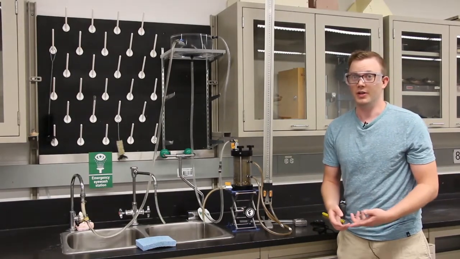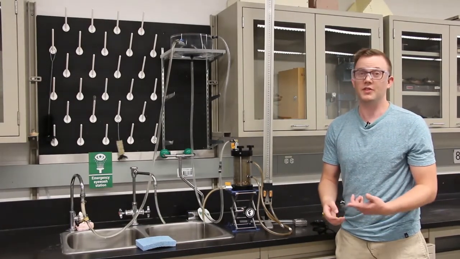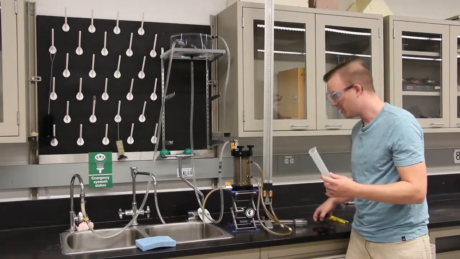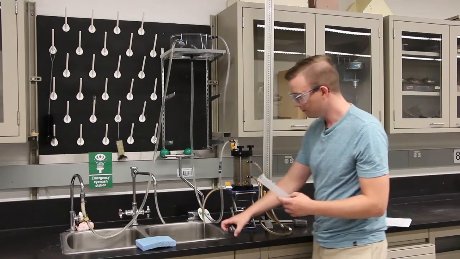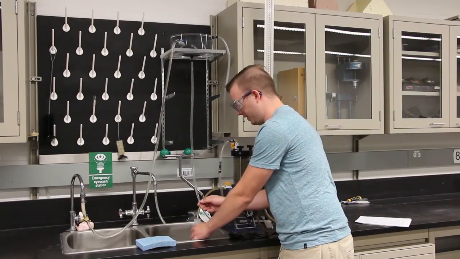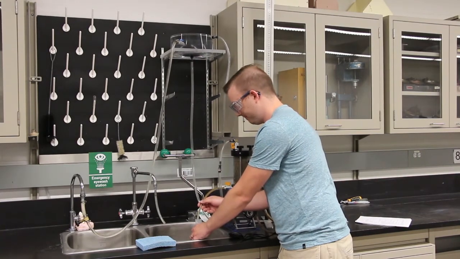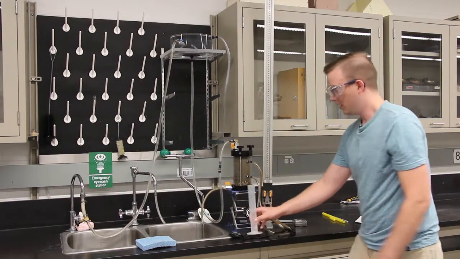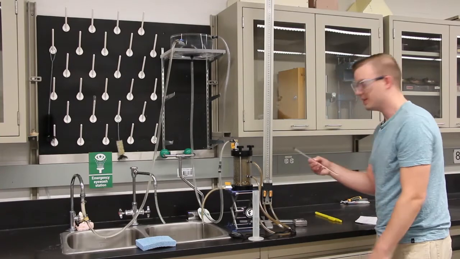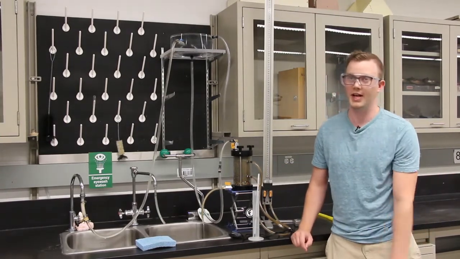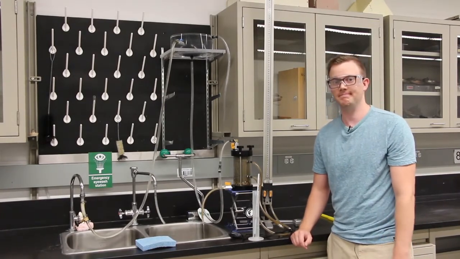But now we need to figure out what our seepage velocity is. So we're going to take a graduated cylinder and a timer and see how long it takes to fill the graduated cylinder to some predetermined amount. Now be sure to take the temperature reading because we will be accounting for the viscosity of water.